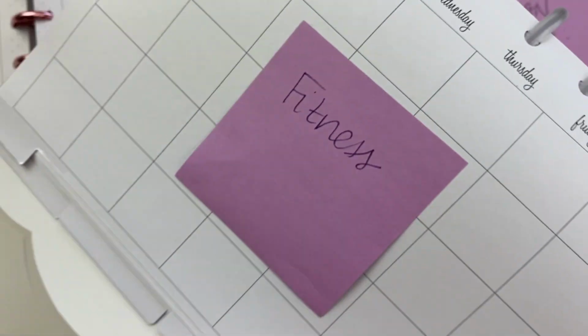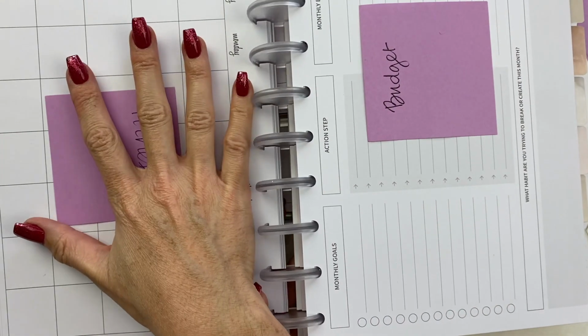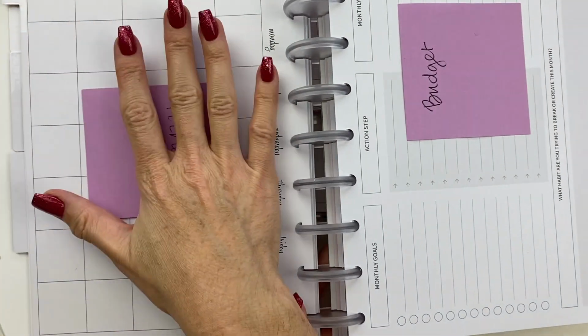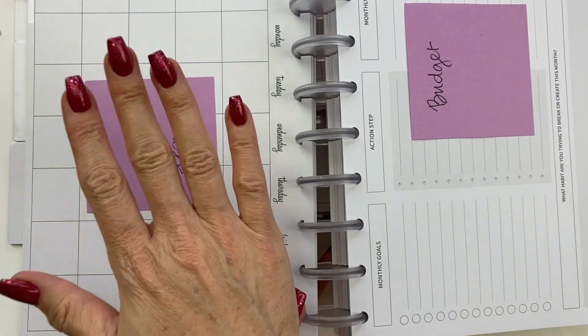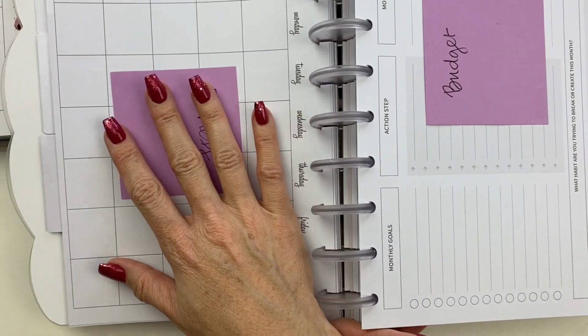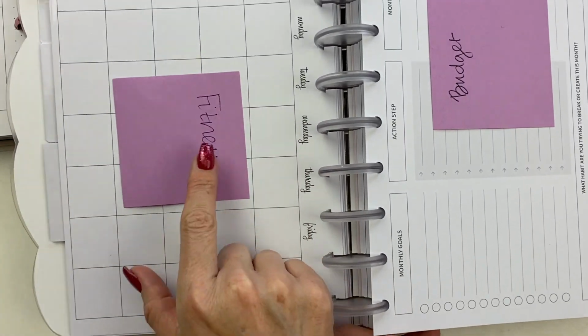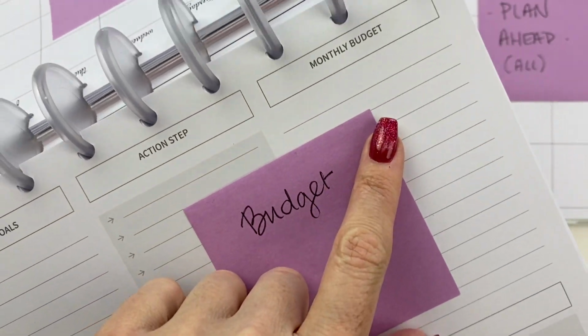Number one, I'm going to use the monthly overview page to track my fitness because it's one of my main goals for this year. I want it to have its own section, and that way at a glance I can see how many days I've actually worked on fitness, or some kind of health, wellness activity with a focus on fitness.